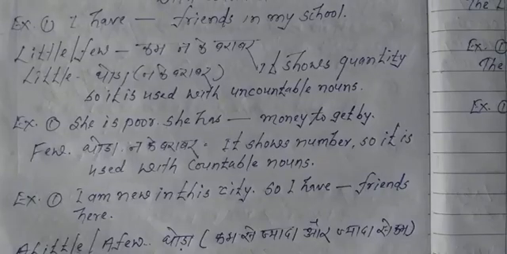So being poor, she has very less money, and now money is an uncountable word, means we can count rupees and paise, but money cannot be counted. That's why we will have to apply here: she has little money to get by.